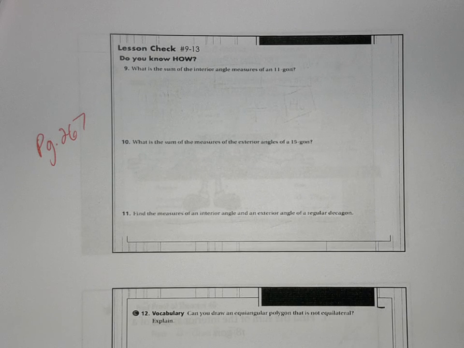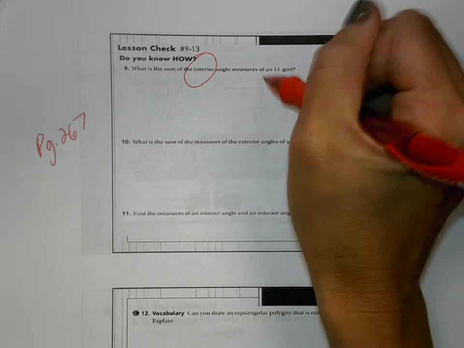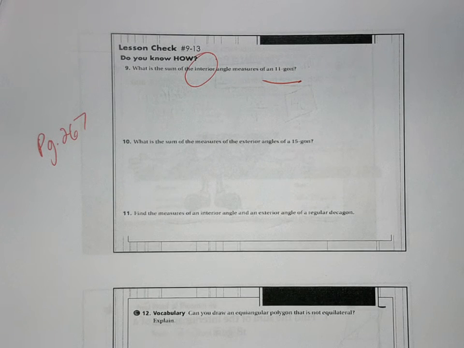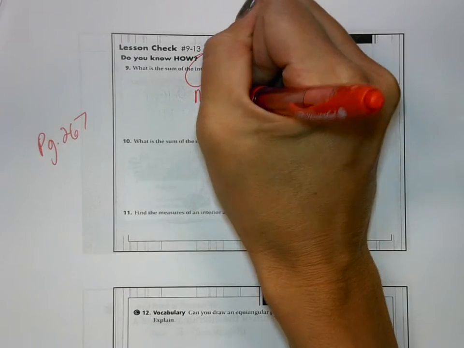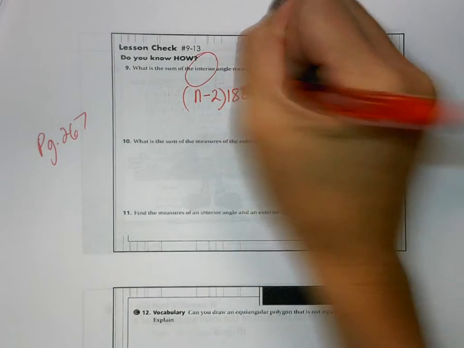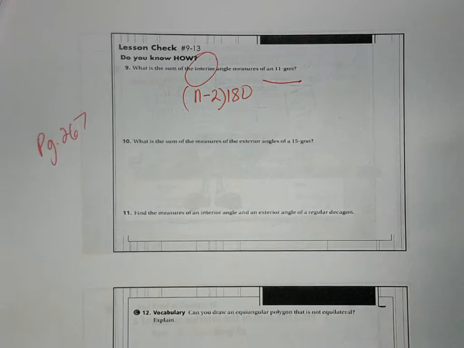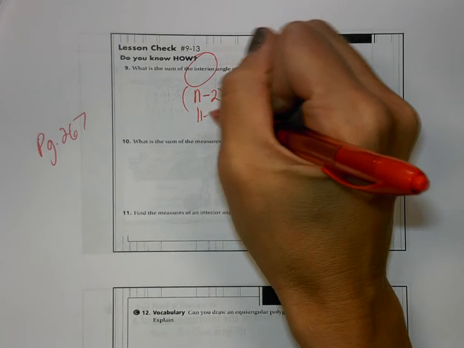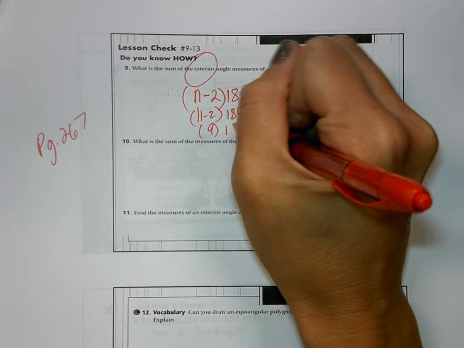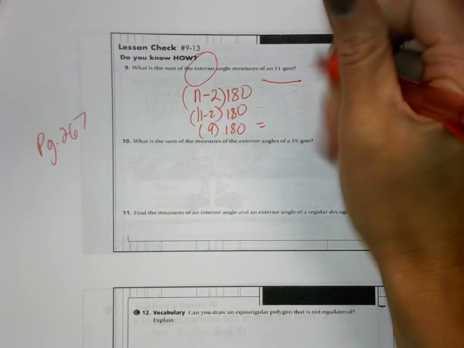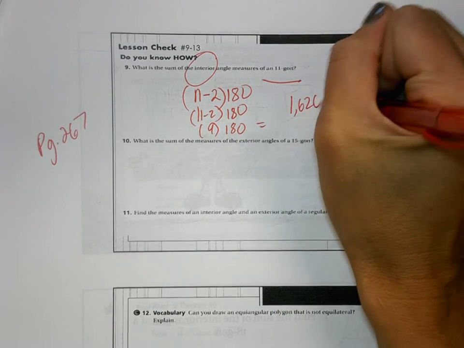So do I have to use my formula on that one? Yes. So how would I write this out? Interior means we're going to do n minus 2 times 180. What is n? 11 minus 2 times 180. 9 times 180 equals 1,620. I see people not writing anything down.